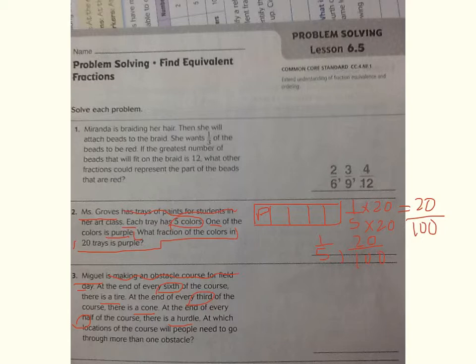Okay, so we have at the end of every 6th of the course is a tire, so let's write tire and 1/6. And then at the end of every 3rd is a what? A cone. Okay, and at the end of every half of the course, there's a what? A hurdle. Good. So we need to go through the course and find out at which point people will need to go through more than one obstacle. So let's go ahead and draw our chart again for 3.